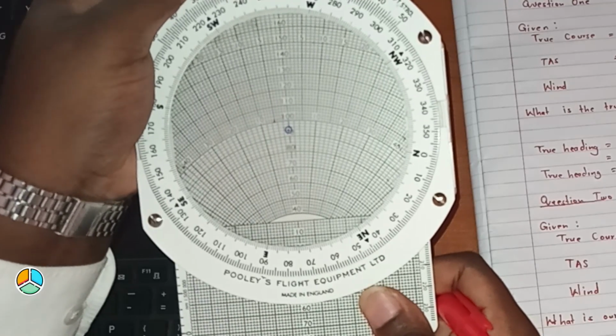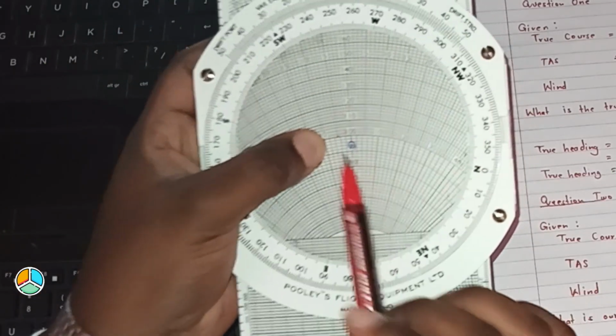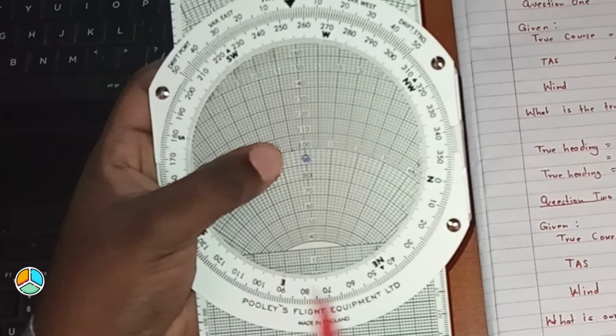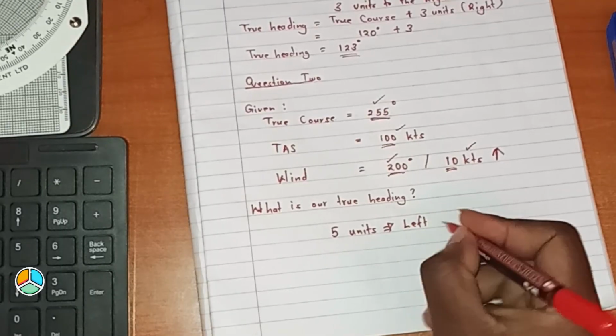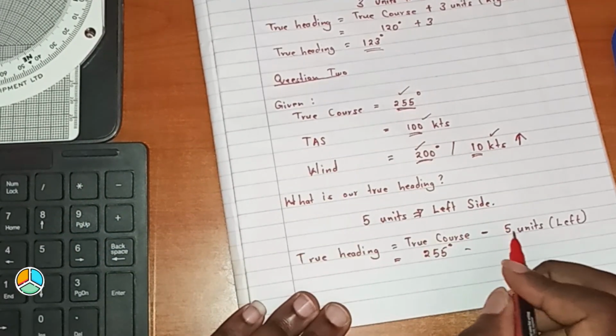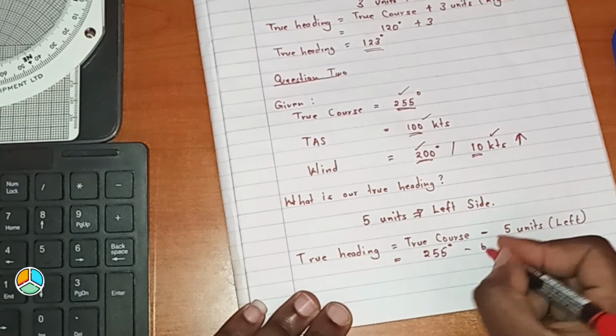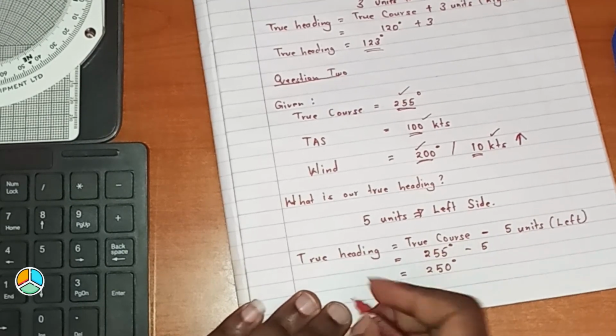However, on this example question, our marking is towards our left side. So we will count the number of units from the longitudinal axis towards our marked point. Our number of units is 5, and it's towards our left side. Therefore, to get the true heading, it will be true course minus the 5 units to our left. The value that you will get, that will be our heading.